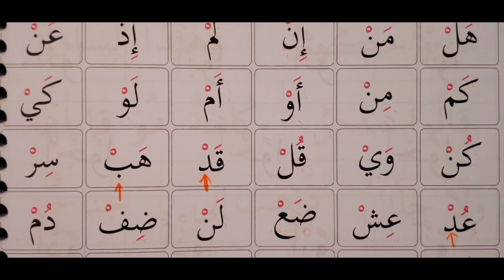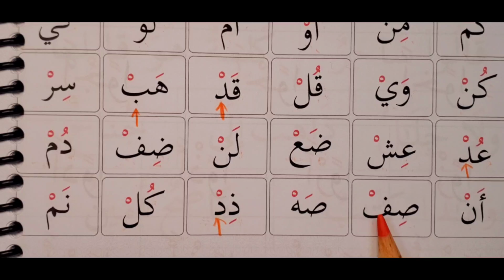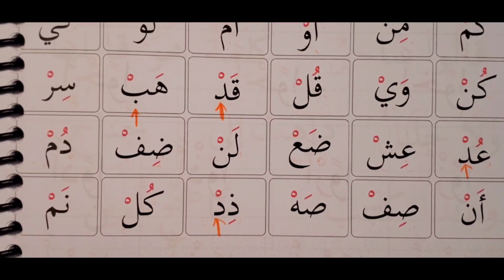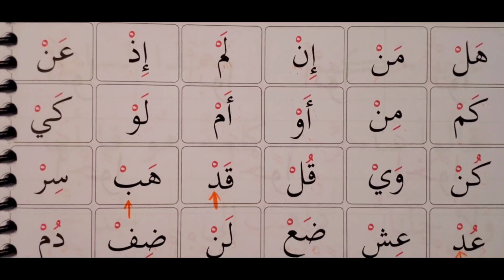Now let's start from the beginning one more time. Oh, we need to read it. An, sif, sah, vide, kul, nam. Okay. Now this is how you're supposed to read this page. Okay. Are we good?